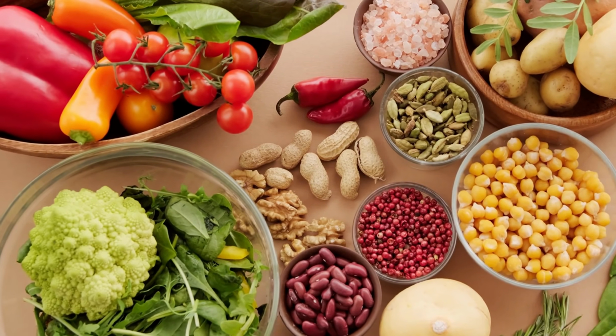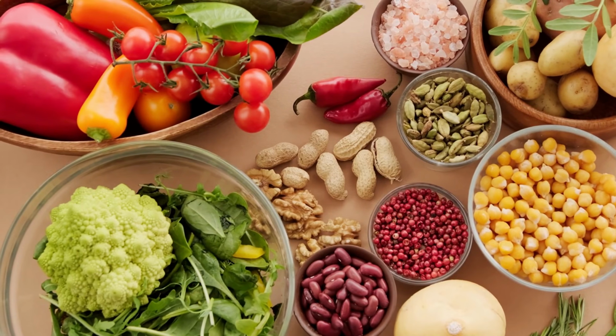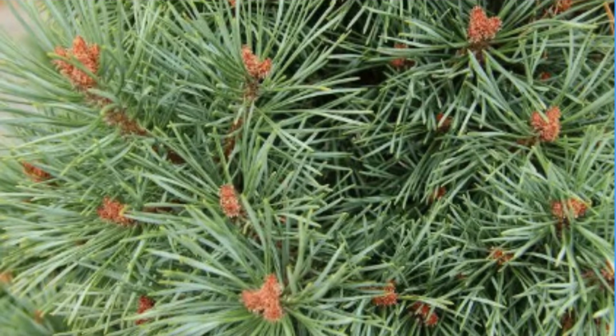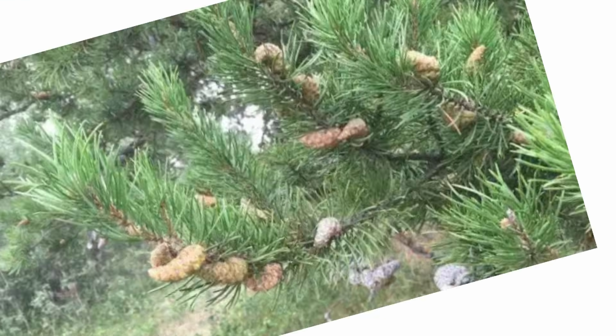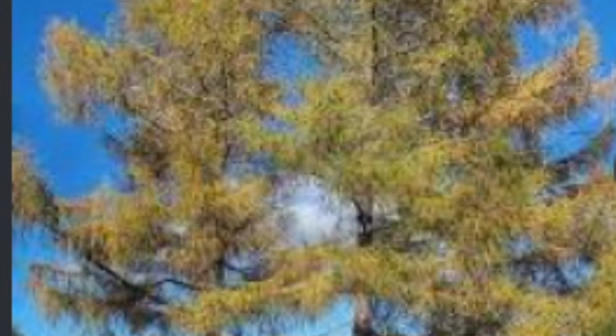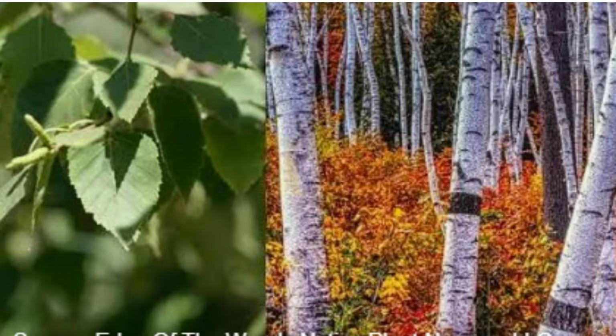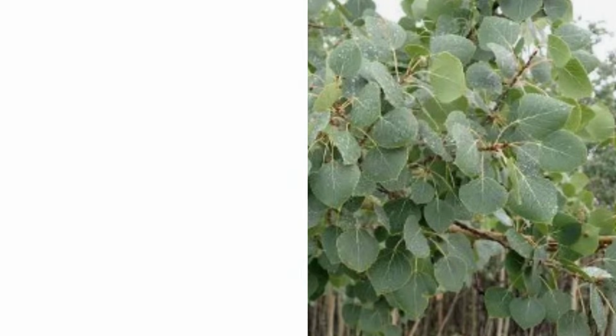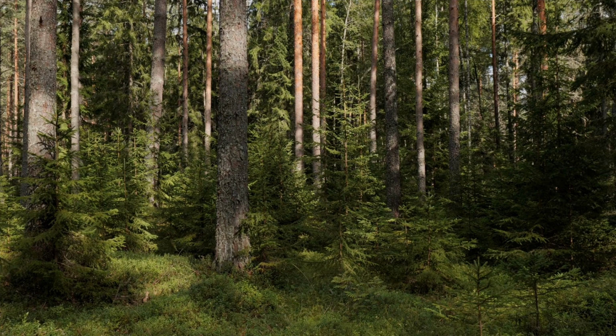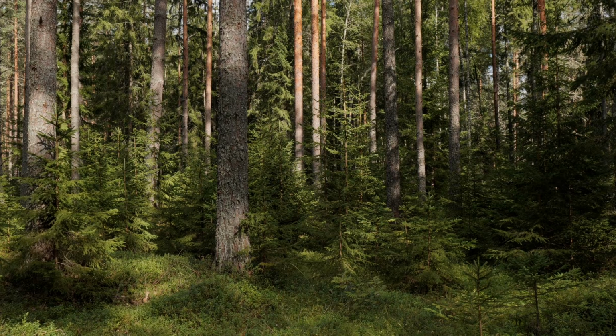So where was I? Yes, examples of trees in the taiga. So, most coniferous trees have examples like Scotch pine, jack pine, Siberian larches, tamarack larches, black spruce, white spruce, balsam fir, paper birch, quaking aspen, and etc.